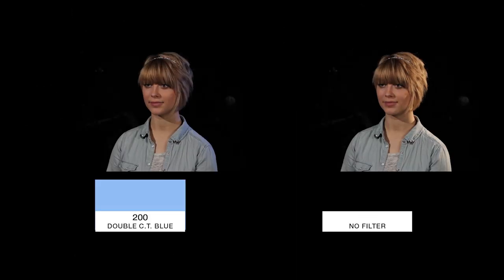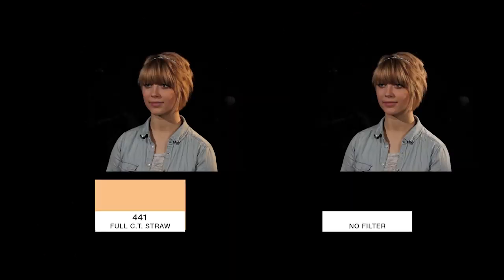CT blues and orange can also be used to suggest a time of day or to add to a mood if used subtly. Keeping the key light correctly balanced, in this case at 4300 Kelvin, adding a blue gel cools the atmosphere and can give the impression of night. If, on the other hand, we want to suggest sunlight, using a colour temperature orange or colour temperature straw will give the effect of rays of warm sun.